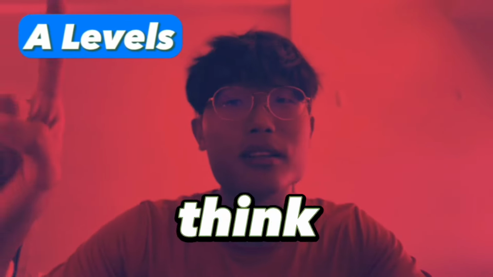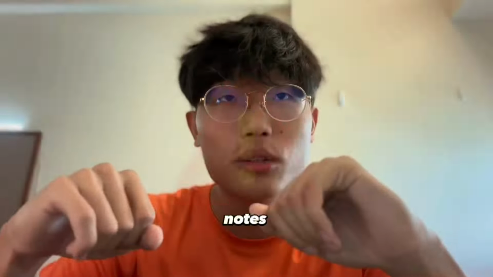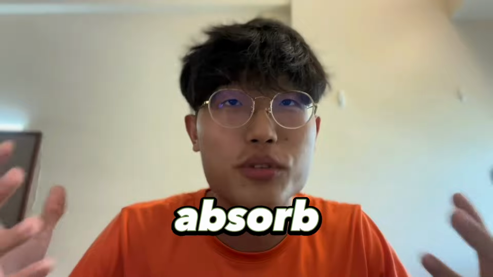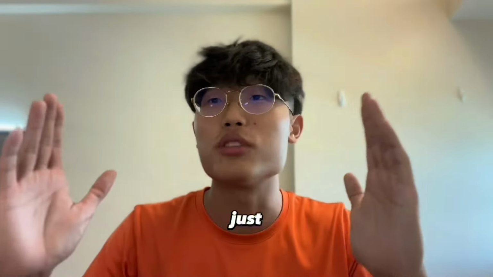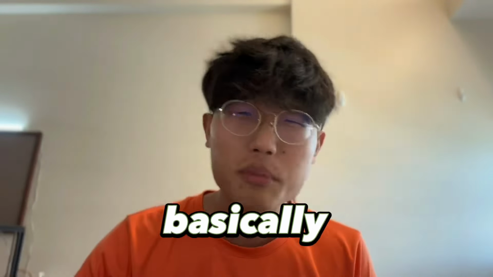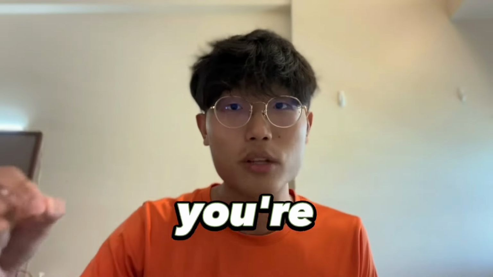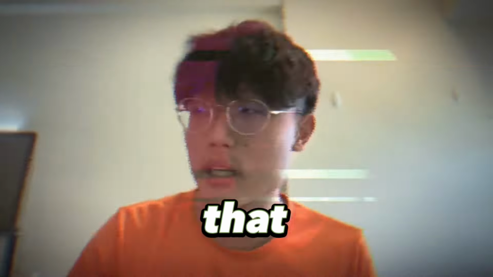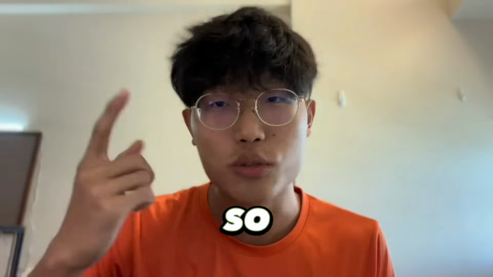But for A levels, I think the reason why it didn't work for me was because the content is way too heavy. But let me add a disclaimer. Stop making notes in hopes of absorbing information and expecting that you're gonna retain whatever you just wrote down for a very long time. Here is why. Basically what I was doing was copying. You may think that you are doing work because you are doing hands-on work, so it gives you the illusion that you are doing something productive, but actually you're not. You're just compiling things. That is the problem.